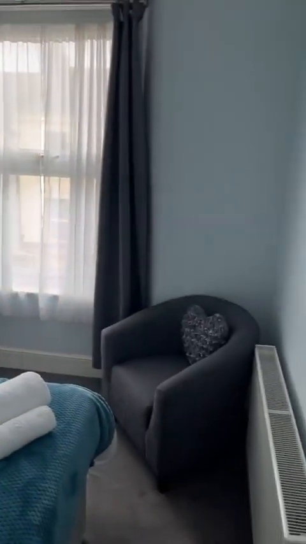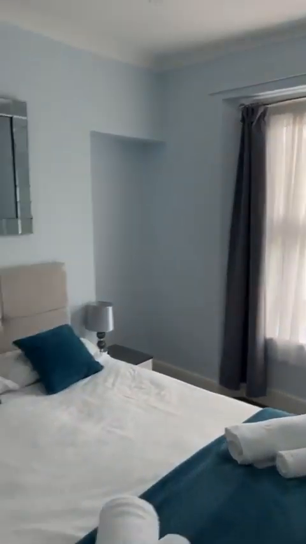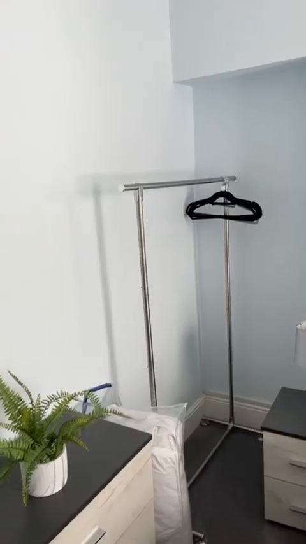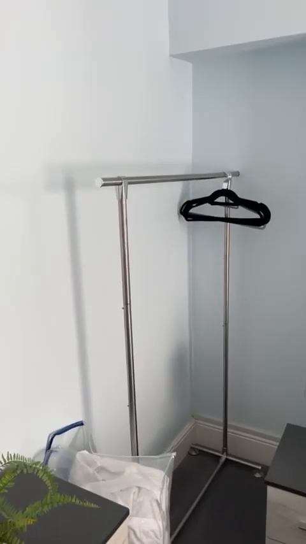So this is a picture of one of the bedrooms. As you can see, it's nice. It's not anyone's home, so you don't need masses of storage. So these are quite useful for hanging. And yeah, you've got somewhere to put stuff. But remember, it's not a home, so people don't need loads and loads of storage to store all of their things. Let's show you a different bedroom.